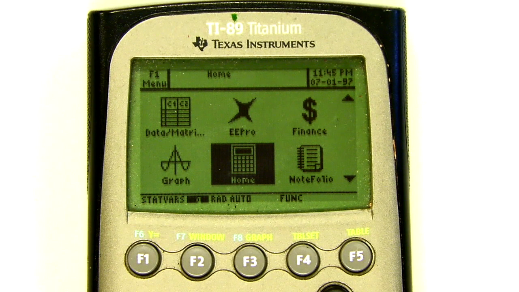Yeah, the date's set a little wonky. I know it's not July 1st, 1997, and it's not 11:45 p.m. right now. It's 3:25 p.m. on a Wednesday.